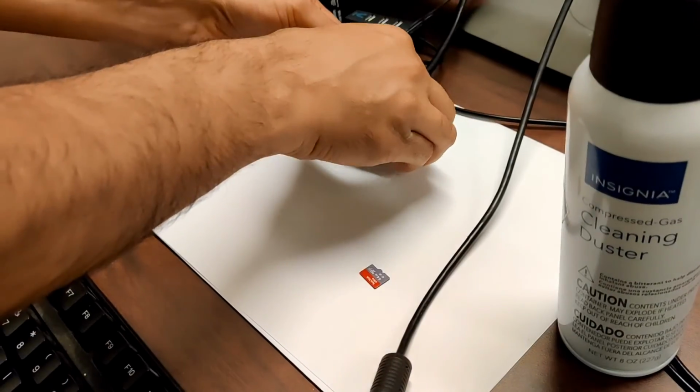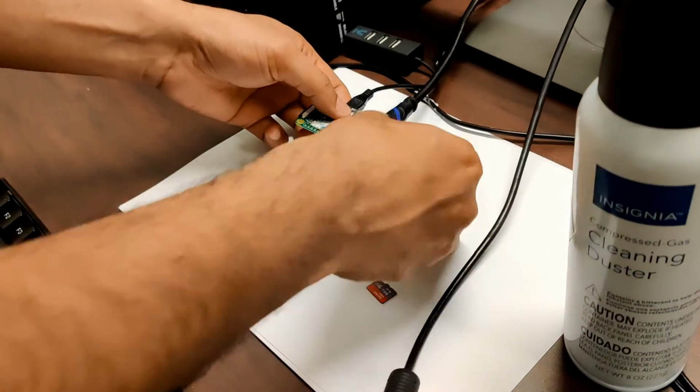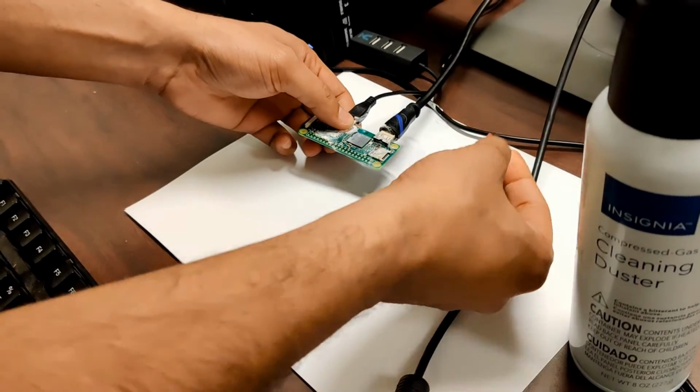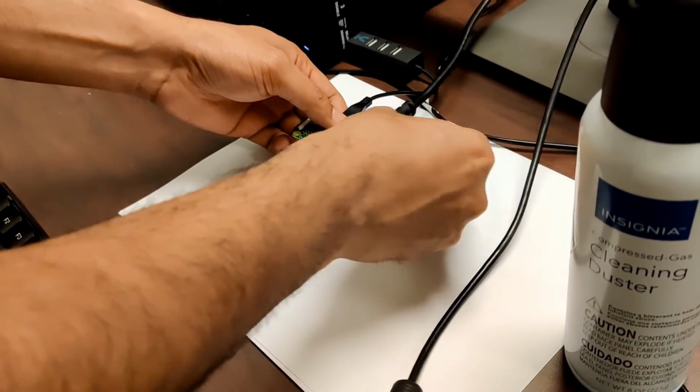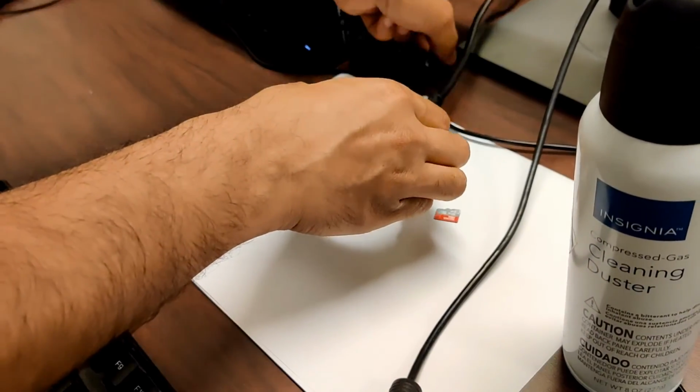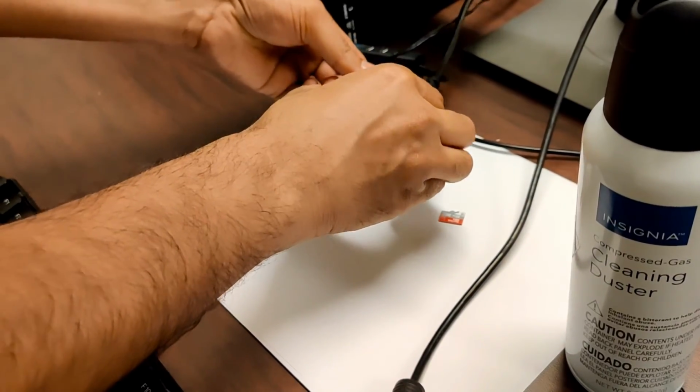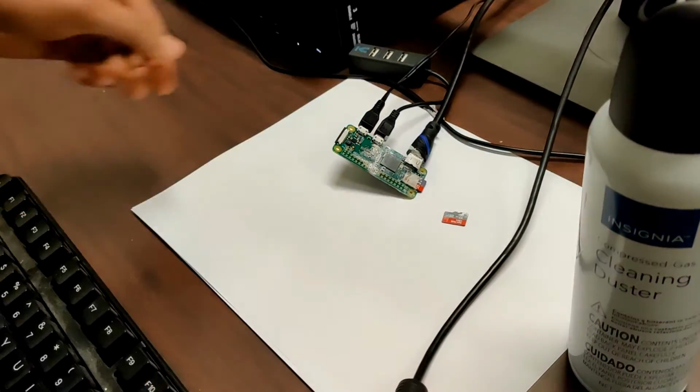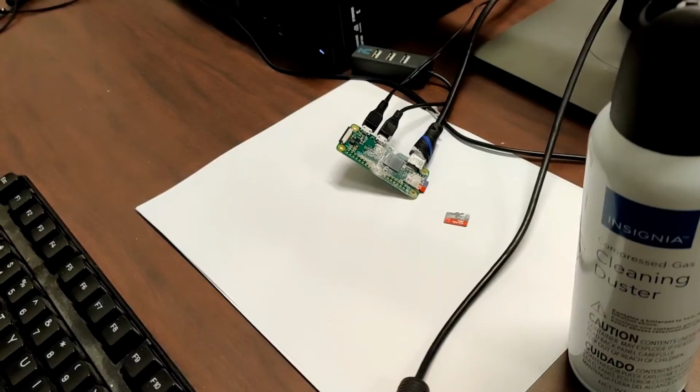And now quickly yank the power out, take the SD card out, and put this back in and repower this board. And it's gonna start to boot up.